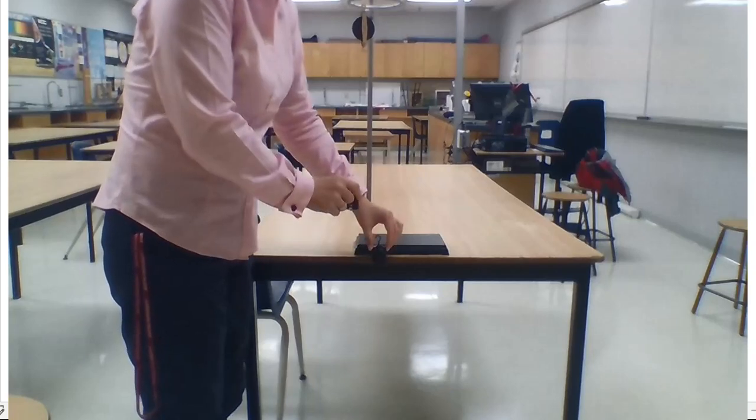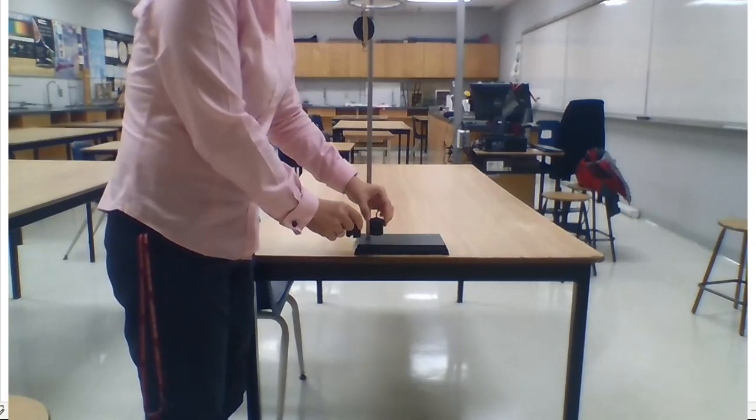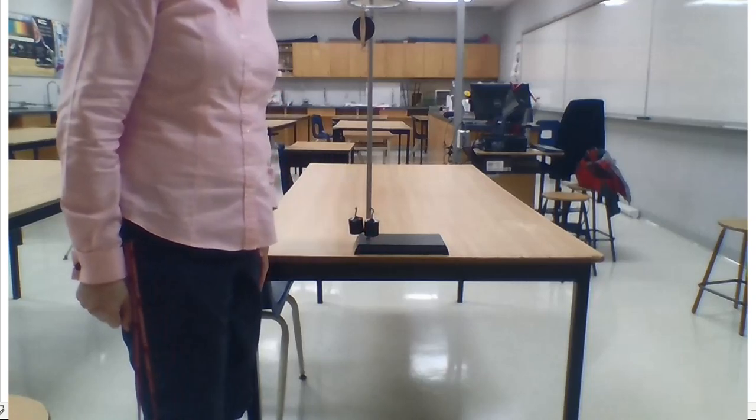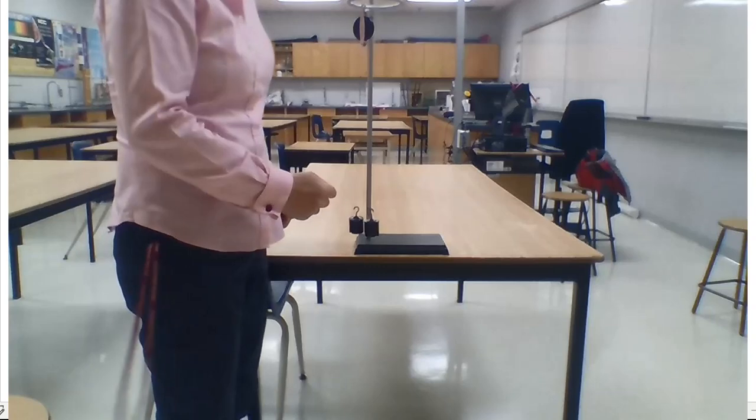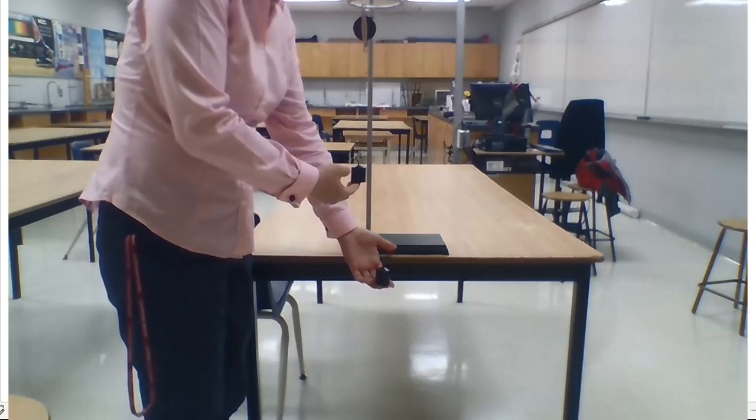So what we can see here is a pulley right here. And so I have two masses just like in our picture. But these two masses are equal. So you can see that because they're equal, one's not going to be pulled down, all right? They're going to stay balanced. In fact, even if I changed it like this, what should happen?